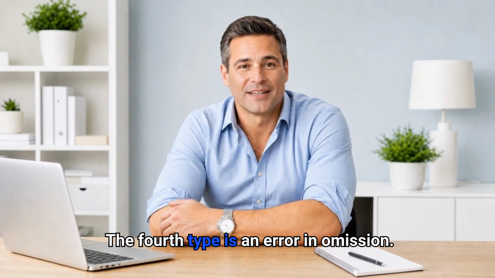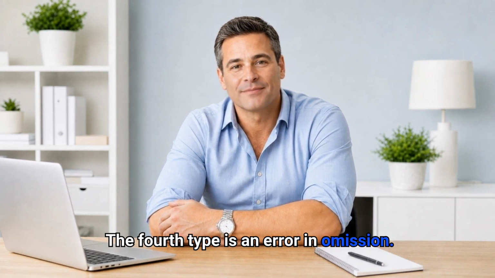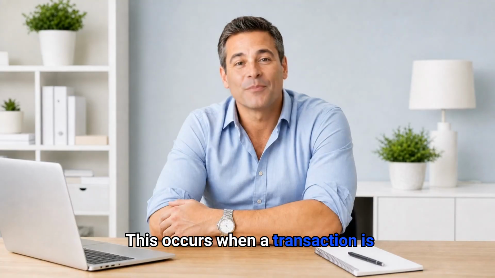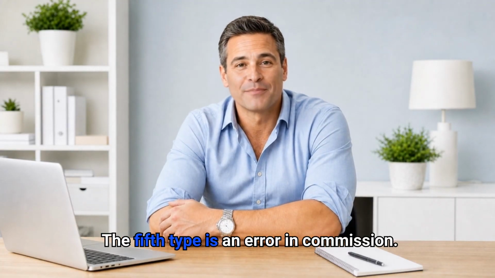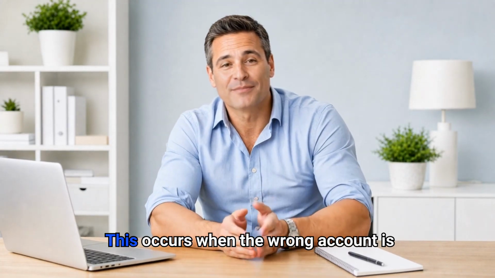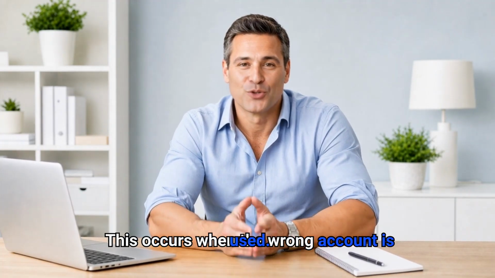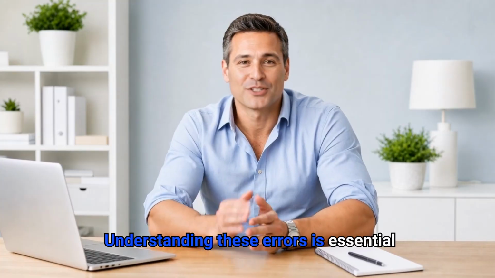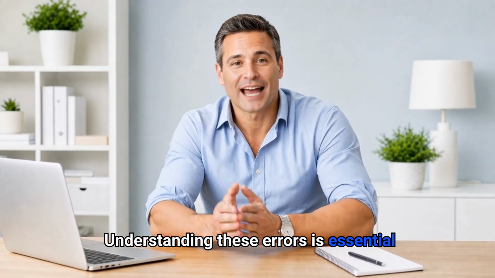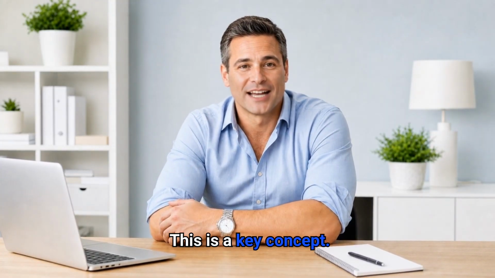The fourth type is an error in omission. This occurs when a transaction is omitted from the ledger. The fifth type is an error in commission. This occurs when the wrong account is used. Understanding these errors is essential for detecting and correcting them. This is a key concept.